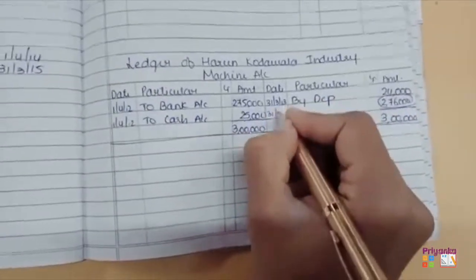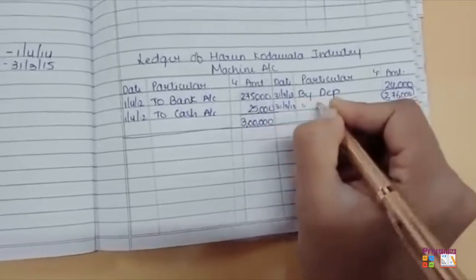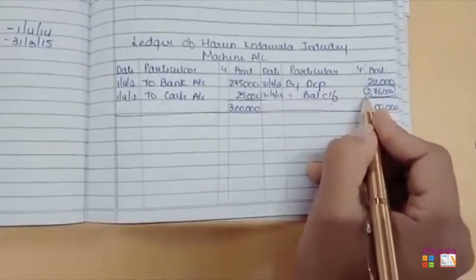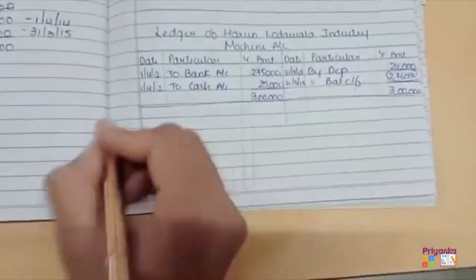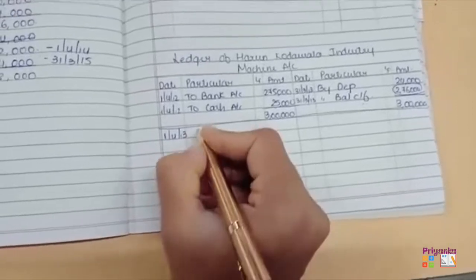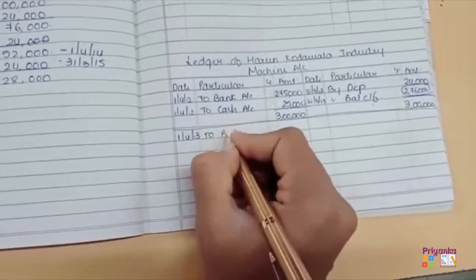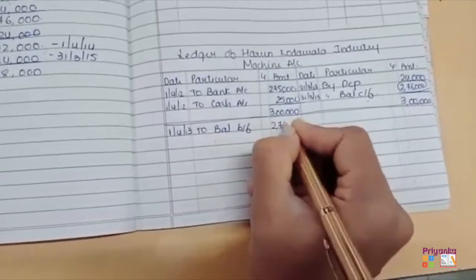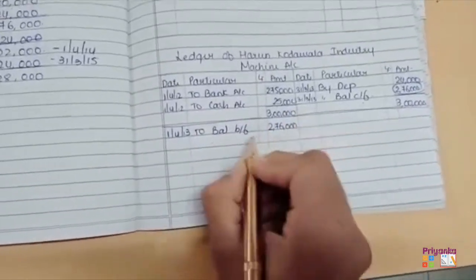That is 31st March 2013 balance carried forward. Now that is going to be brought forward to the next year, that is on 1/4/2013, balance brought forward with the amount 2,76,000.